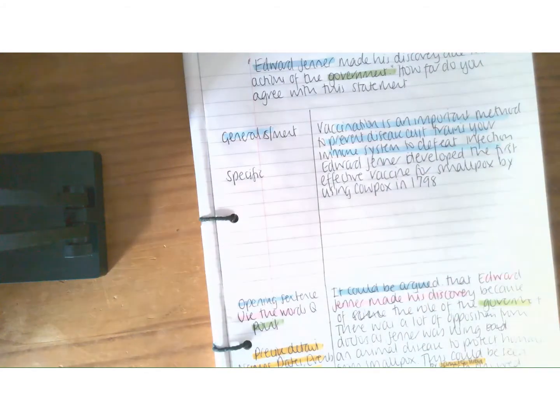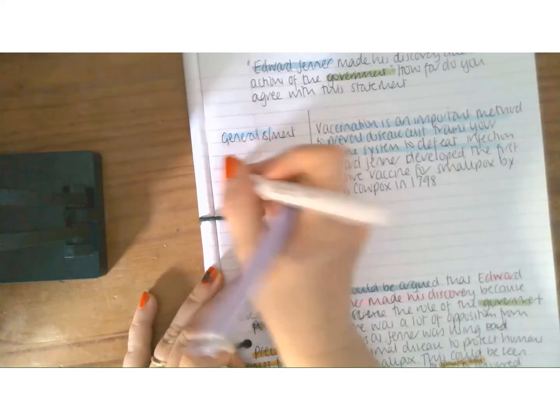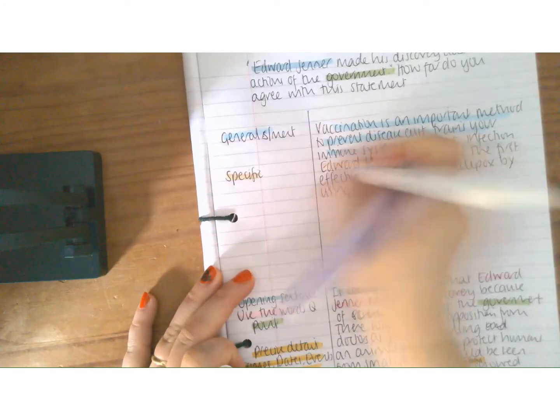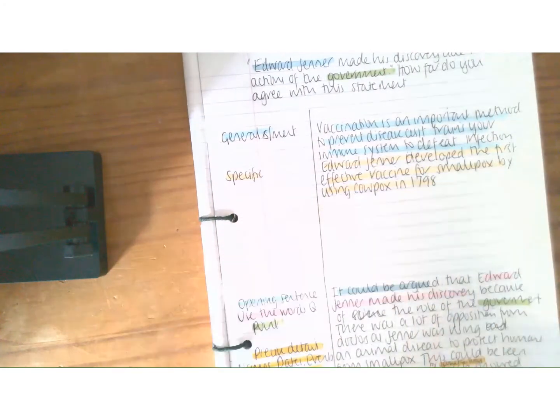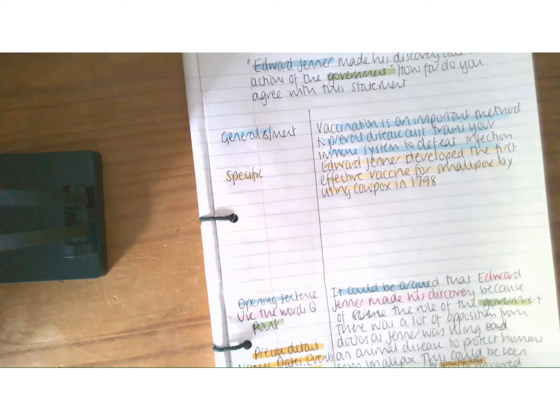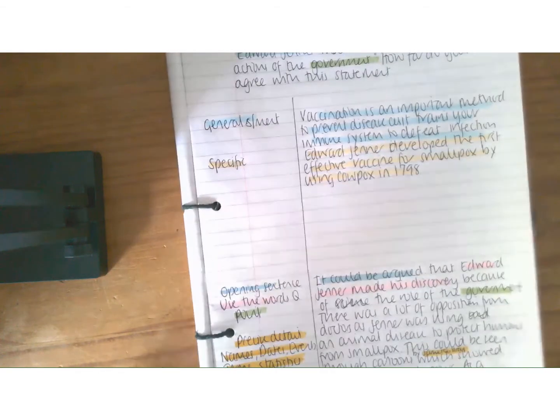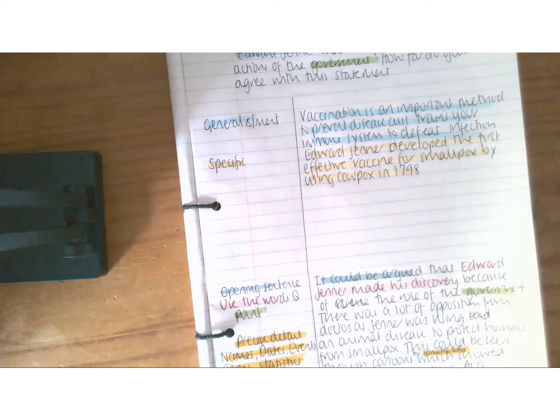Okay, so having had a general sentence, we then have our specific sentence. Okay, so something about Edward Jenner. This still doesn't really ask the question, because the question isn't what do you know about Edward Jenner. The question is, to what extent did the government help him make his discovery?